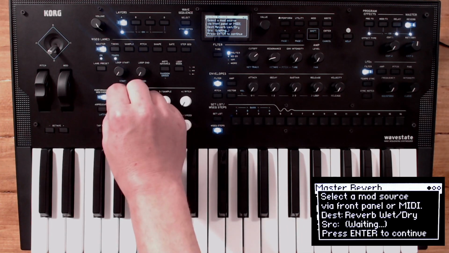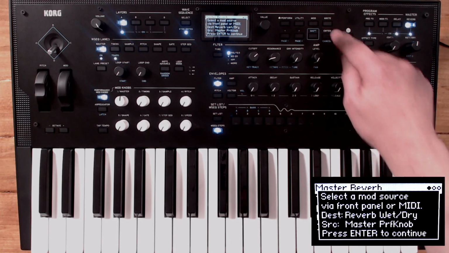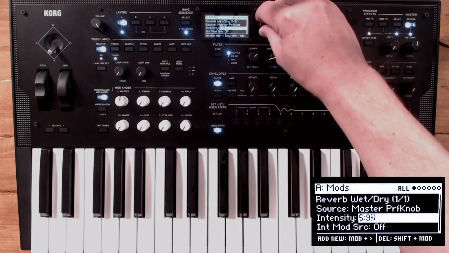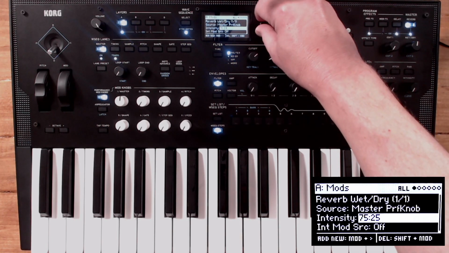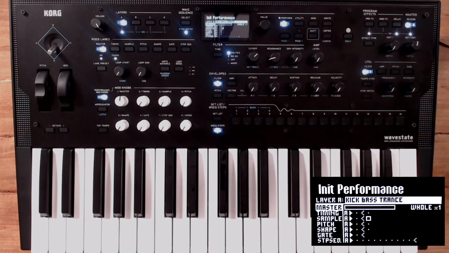And once again, we're going to assign it to the mod knob. That one we're going to want pretty high up. So when we press enter, I'm going to go to about 75% wet at maximum. We don't want it to get too overloaded. And then we're good. So from here, now, when we play the sound, we have control over three parameters with one single knob.